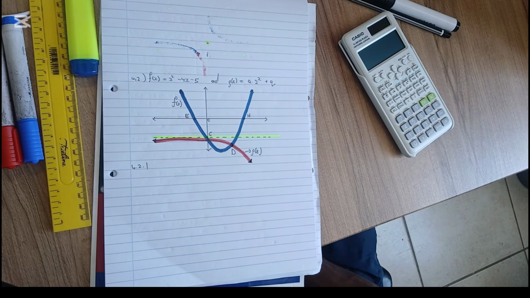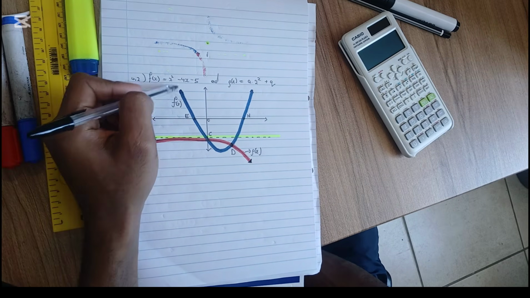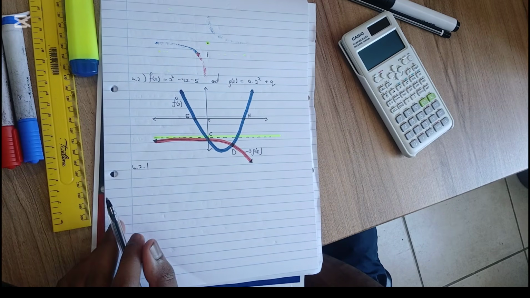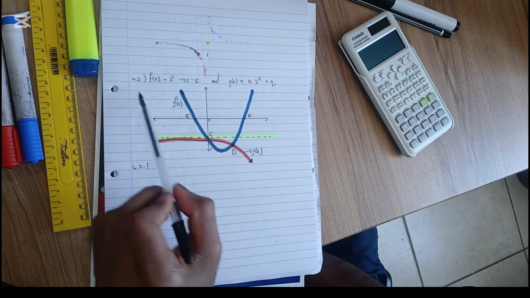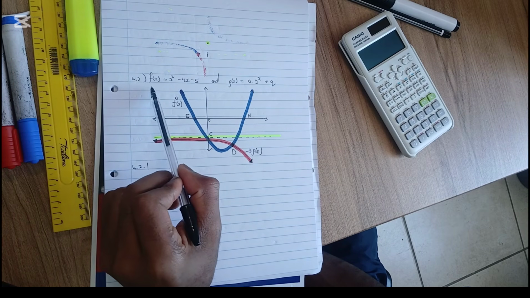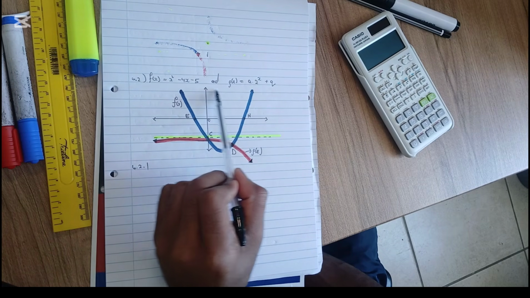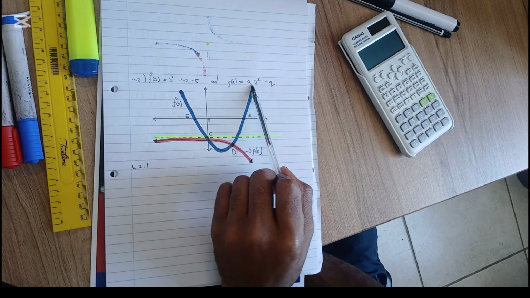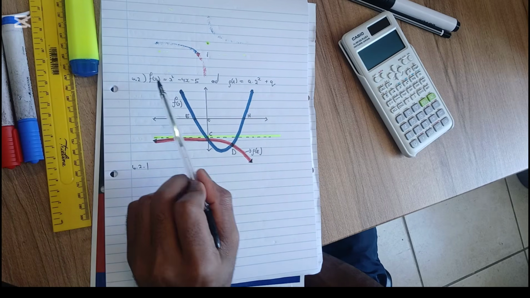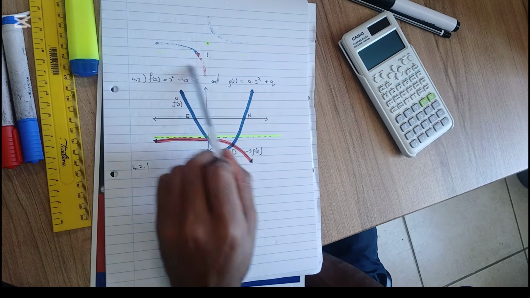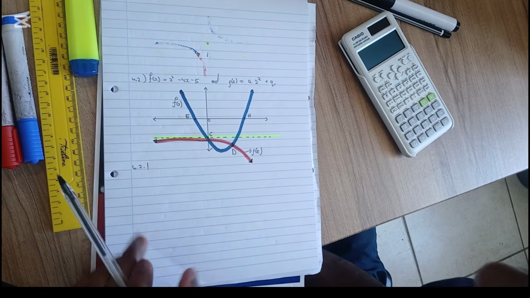Again, it says write down, don't calculate, and it's 1 mark. You just write down what you observed from the graph. And then once you notice, guys, that between the two functions, G of X is incomplete because you have two unknowns there, but F of X is complete. We are given everything about F of X.